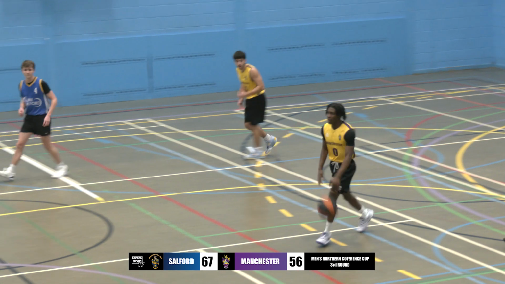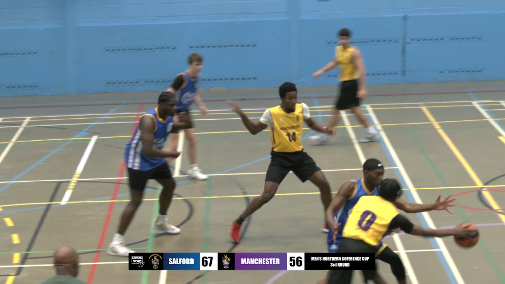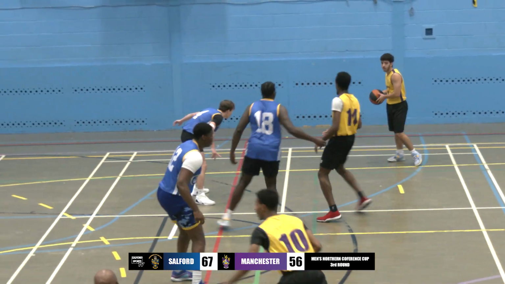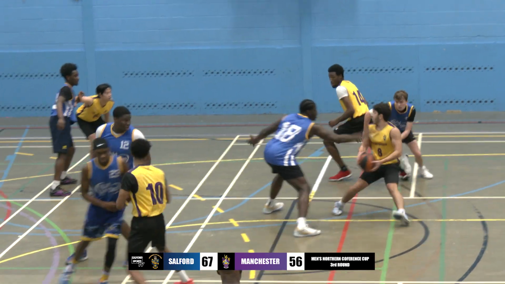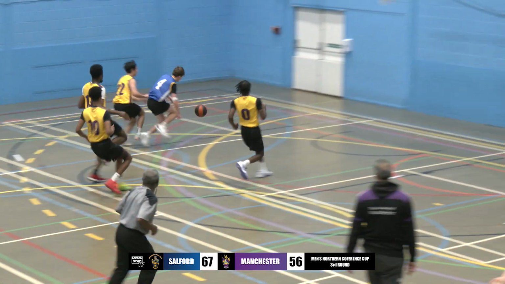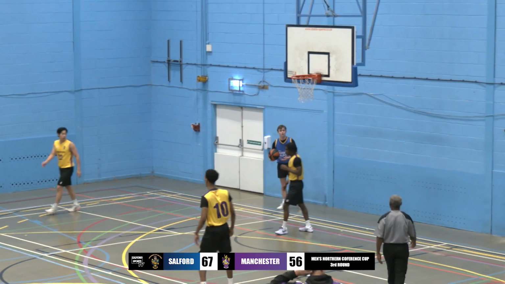Manchester with possession. Ardu bringing the ball up the court. Delano under pressure, goes right. Hadrolasi has the ball stripped by Kozi Echegbu, throws the ball forward to Conroy, but he's unable to get on the end of that one, so that'll be a Manchester ball.